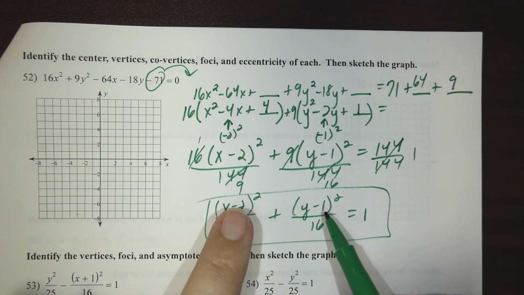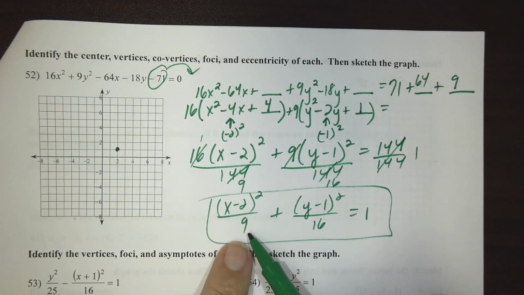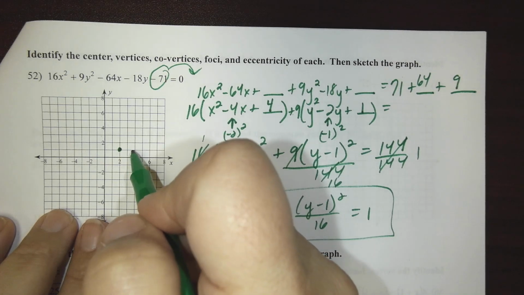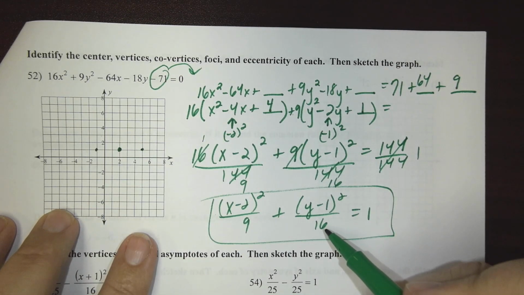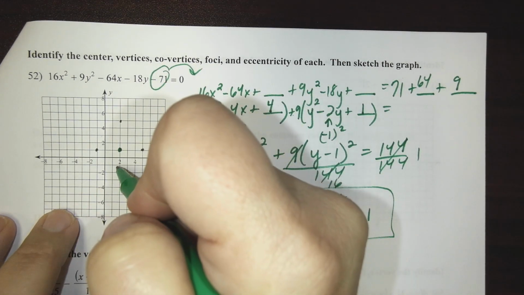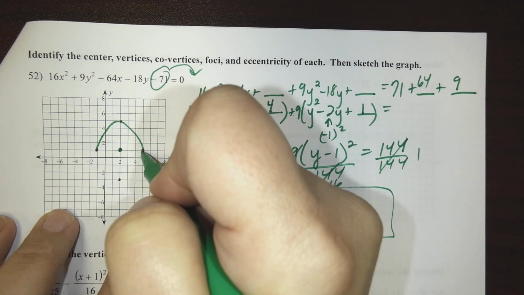There would be a center at 2, 1. If you're under the x, you go the square root of that number left and right. So you're going to go 1, 2, 3 this way, 1, 2, 3 this way. If you're under the y, you go up and down. 1, 2, 3, 4. 1, 2, 3, 4. These are your vertices.